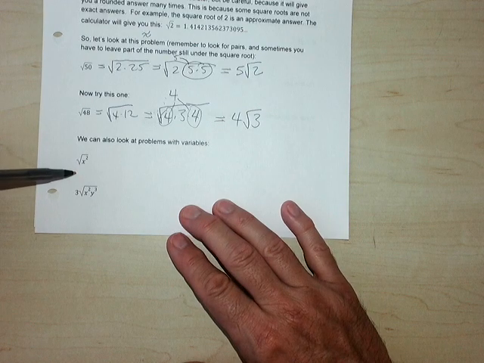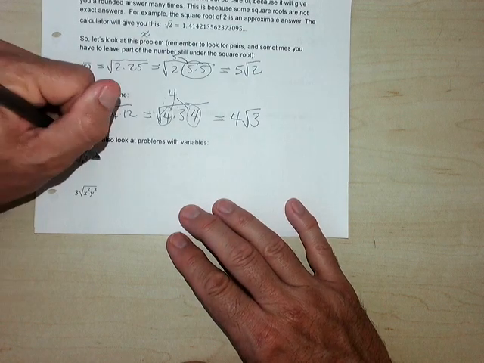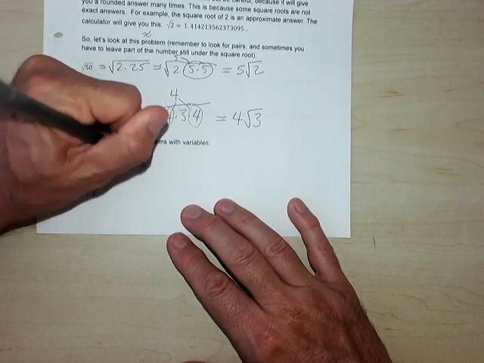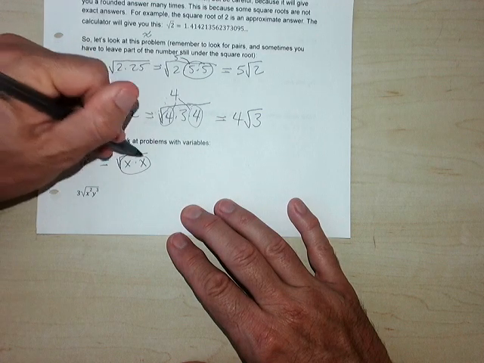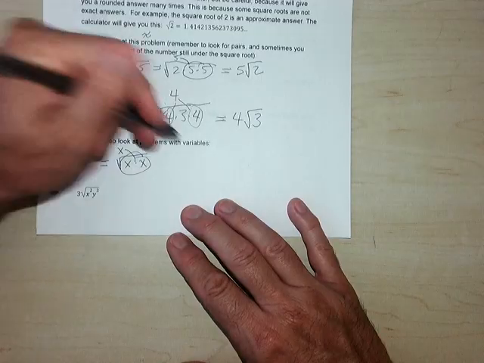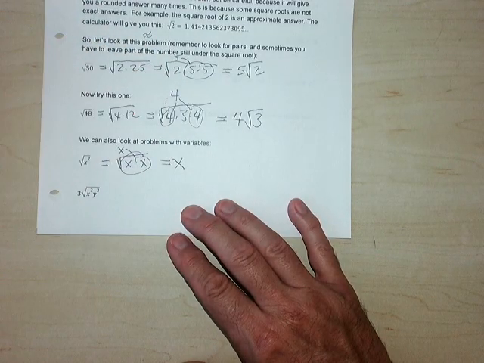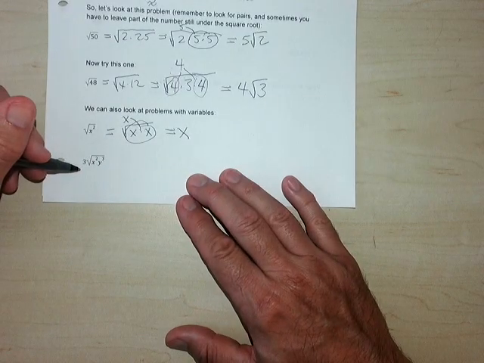If they have variables, we're going to use the same approach. So the square root of x squared, again, we look at x squared as x times x, right? And so we have two x's. Aha, I can pull that out. So this just becomes x. So the square root of x squared is just x. This one's a little more complicated.